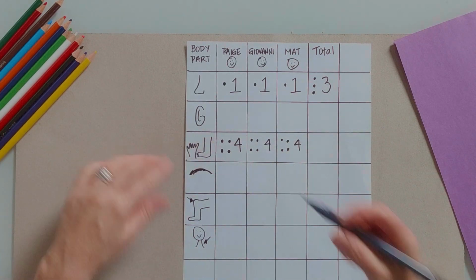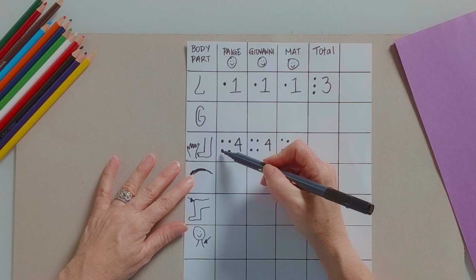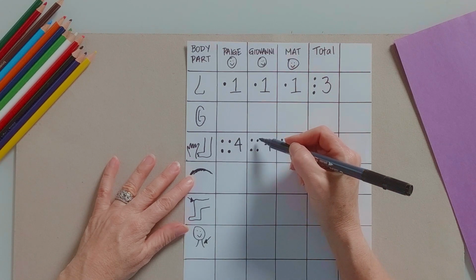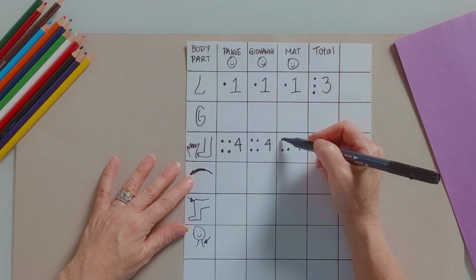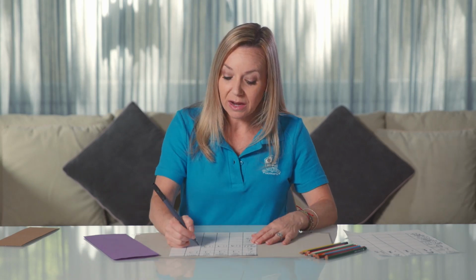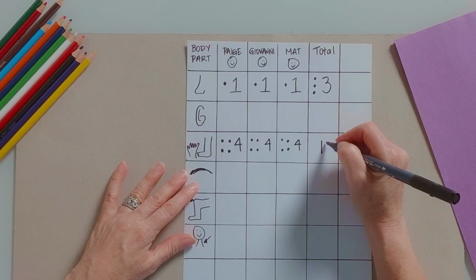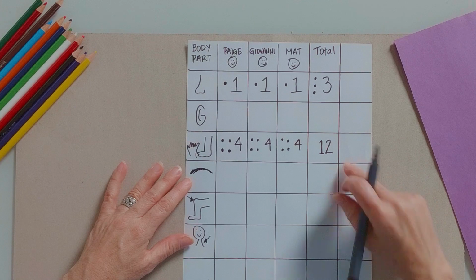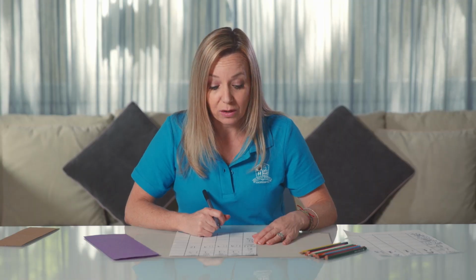So let's start at the beginning. 1, 2, 3, 4, 5, 6, 7, 8, 9, 10, 11, 12. That's a big number. So I'm not going to write 12 balls, but you can. And I'm going to write the number 12. So again, if you need help with that one, you can ask your parents.